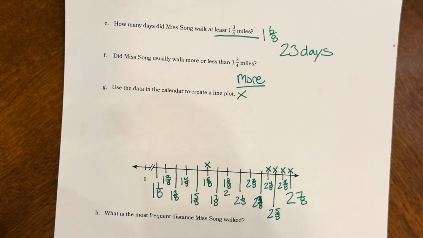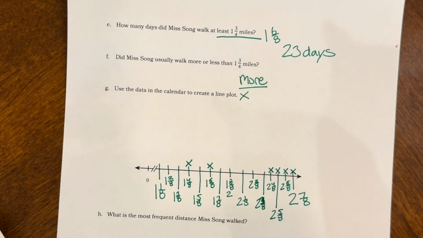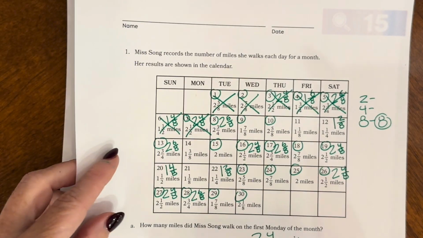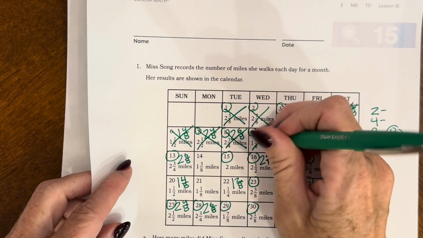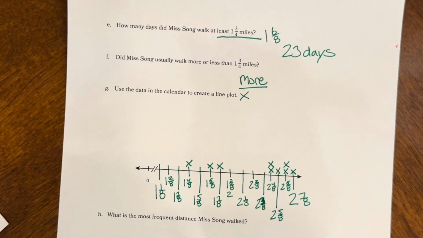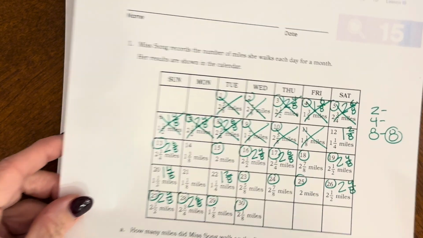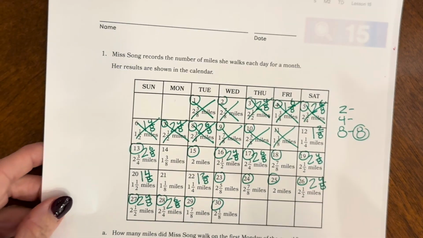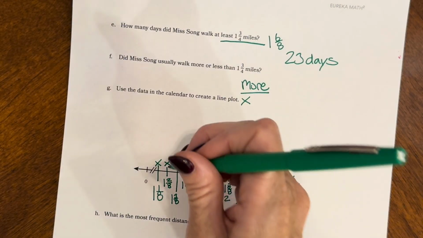1 4/8, 2 4/8, 2 6/8, 1 7/8, 2 5/8, 1 1/8, 1 2/8, 2 6/8, 1 3/8.